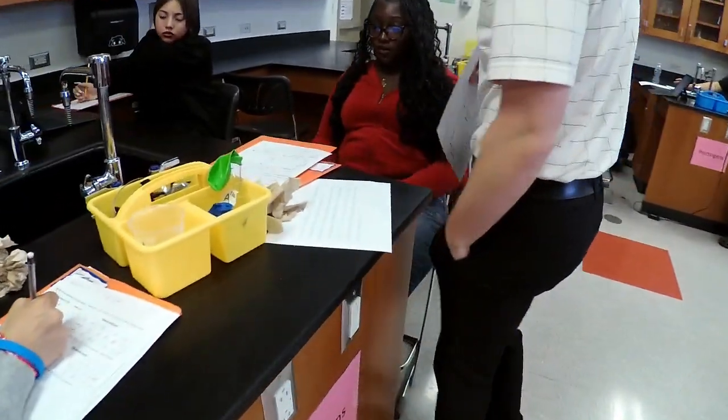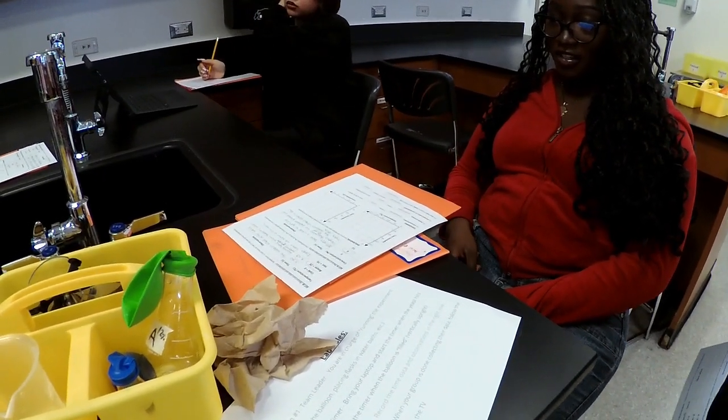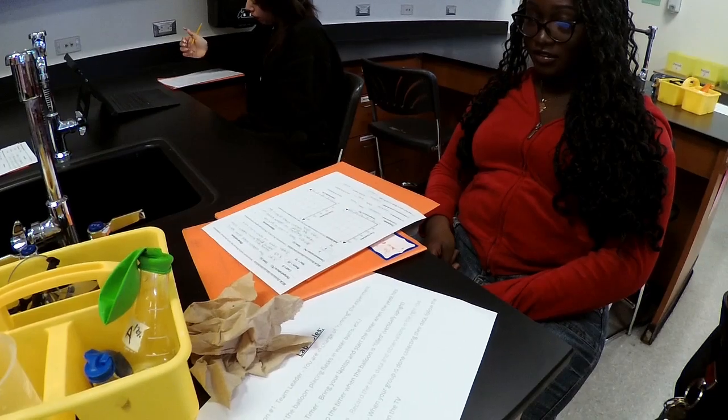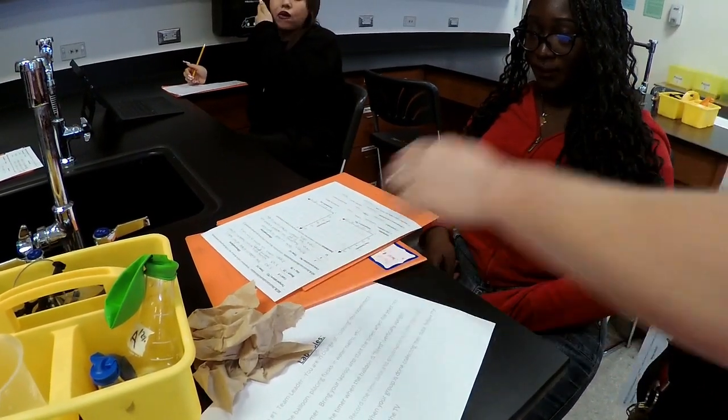And then do we notice a trend for concentration overall? The lower the concentration, the longer it takes to rise. Okay, awesome. And we see that throughout the data here. Yeah. And then what about temperature?